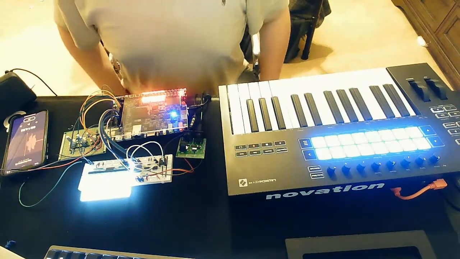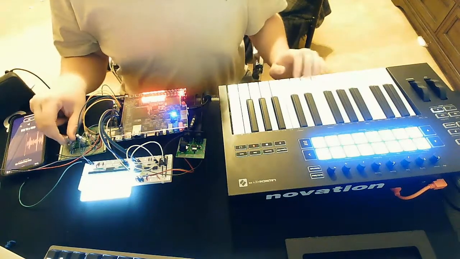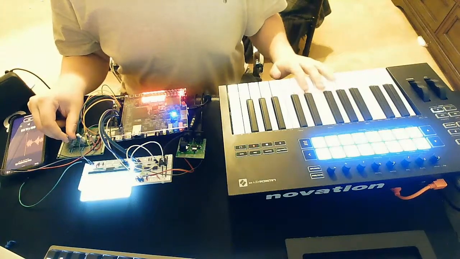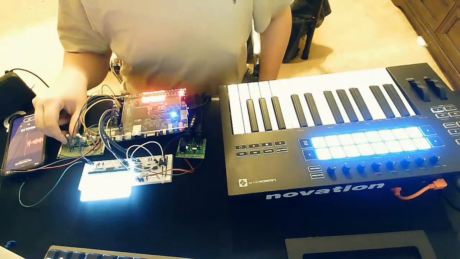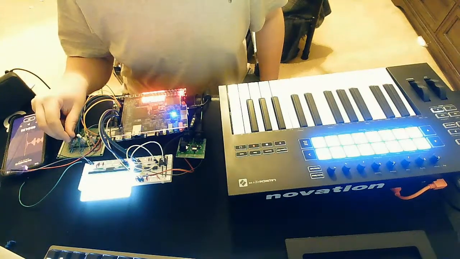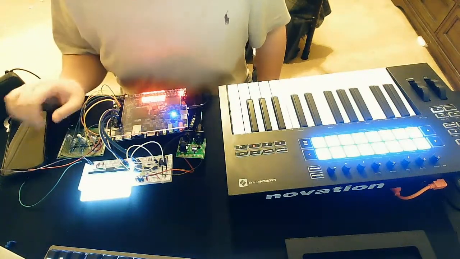So I'm just going to go through the process of making a sound very quickly. You won't be able to see my work on the display because the contrast is very high on this camera, but hopefully I'll try to narrate what I'm going through.